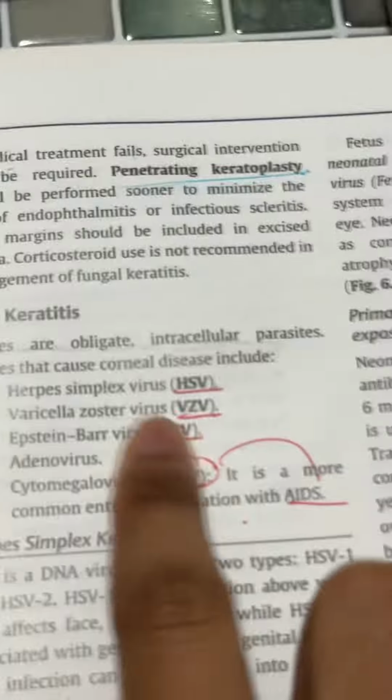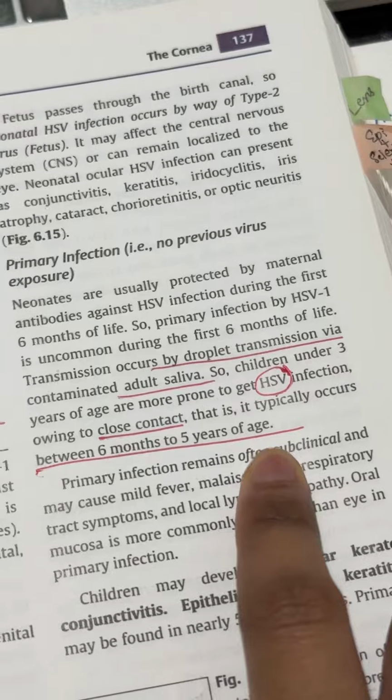Of viral corneal ulcers, herpes simplex, HSV, and varicella zoster. HSV1 is predominantly involved in children 6 months to 5 years of age, which is the most common age because before that they have maternal immunity. It is HSV1 secondary infection or recurrent infection that is causing eye symptoms.